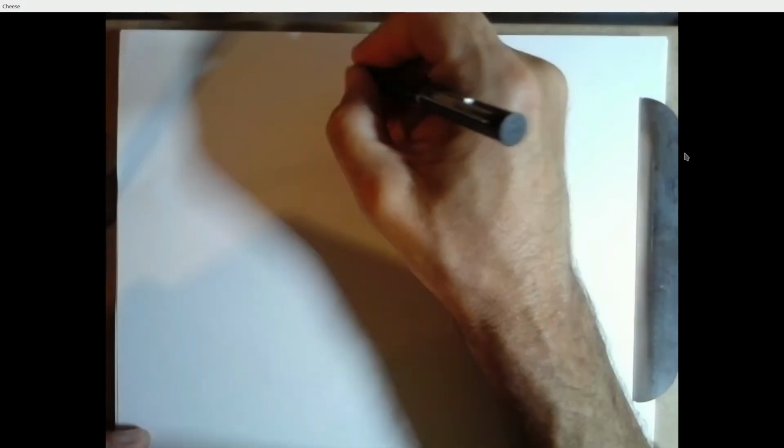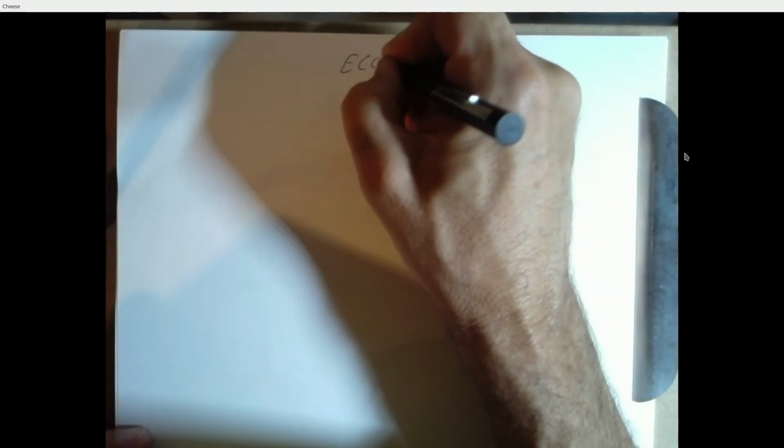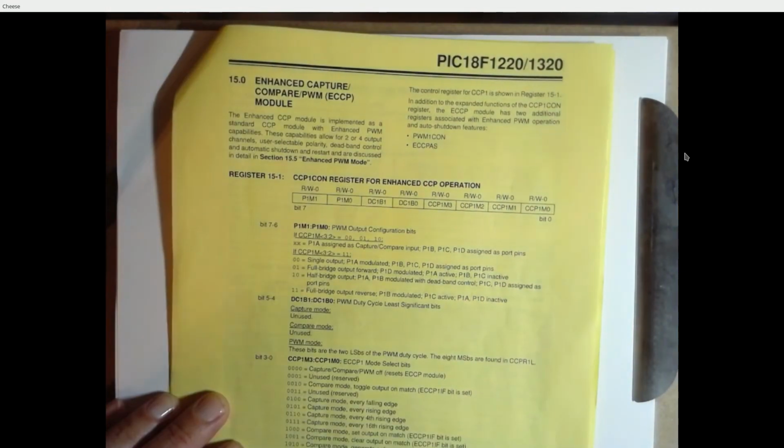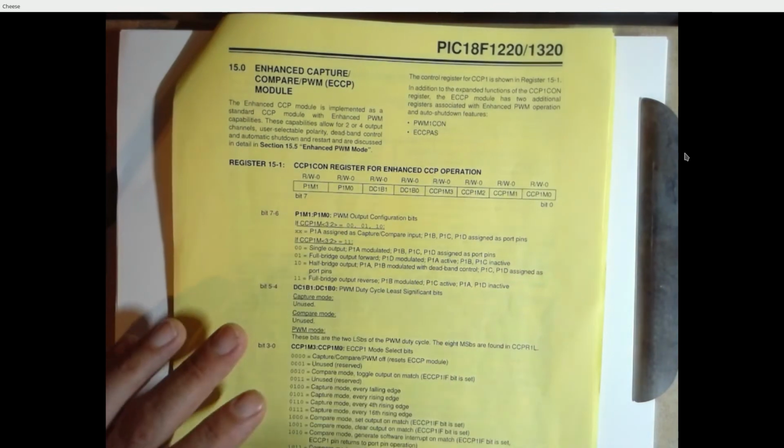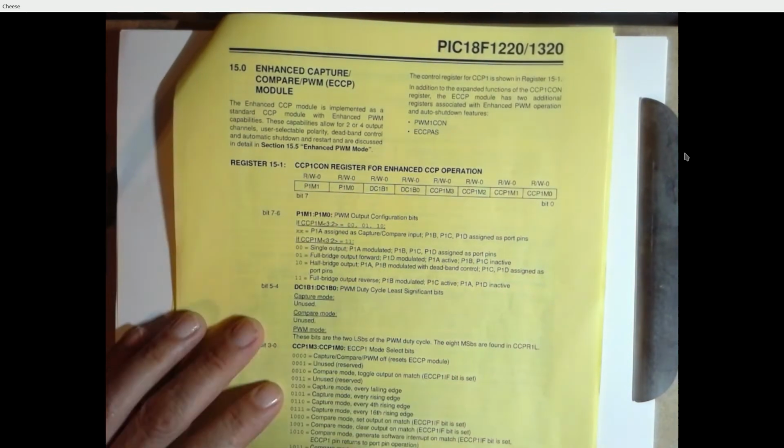All right, welcome back, lecture 10B. So let's talk about pulse width modulation with this ECCP module. And this is in your yellow data sheet, section 15 in the full data sheet. The main register we're going to work with is CCP1CON, the configuration register for compare, capture, and pulse width modulation.